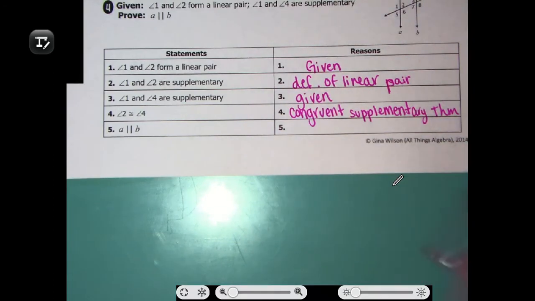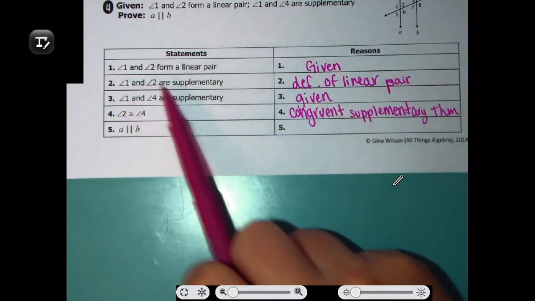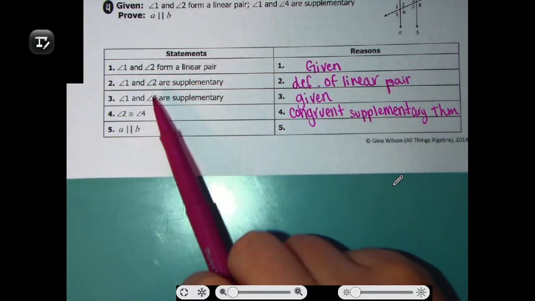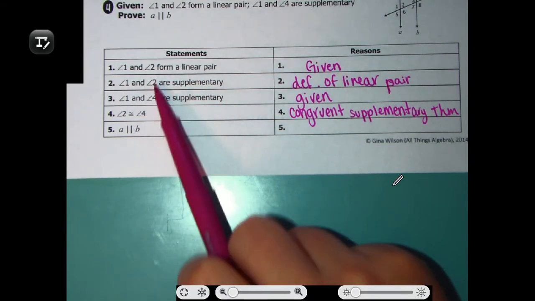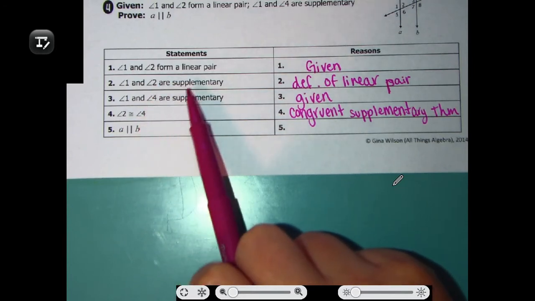That's basically a theorem saying that if angle 1 and angle 2 are supplementary and angle 1 and angle 4 are supplementary, then angle 2 and angle 4 must be congruent, since they're all going to add up to 180 degrees.